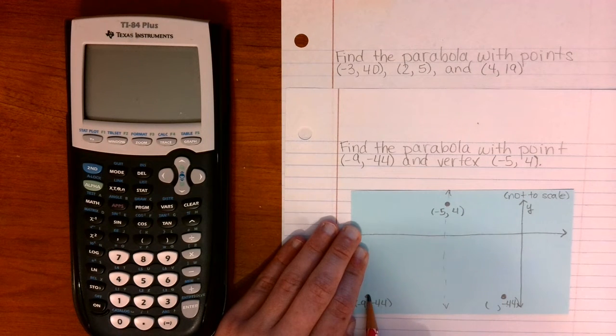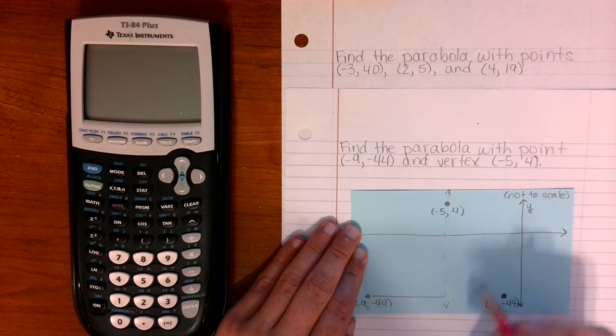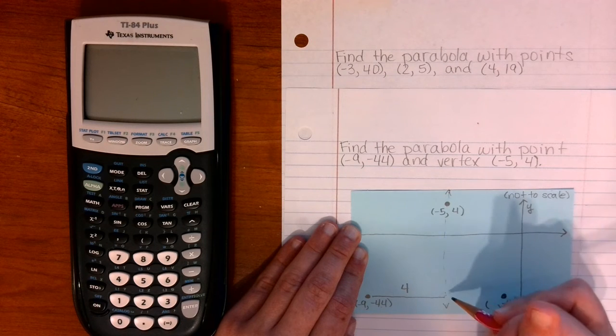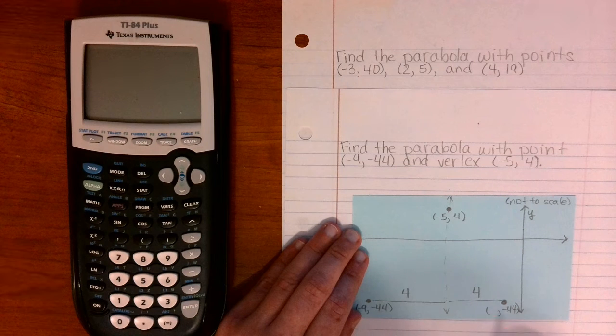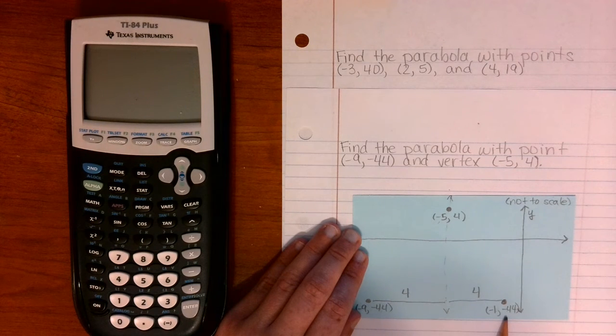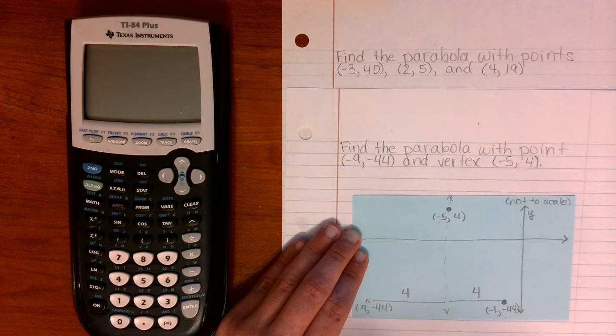The distance from this point to the vertical line would be the same distance from the vertical line to this point. The distance from this point to the vertical line is 4 units, so the distance from the vertical line to this point is also 4 units. And so the x-coordinate of this point would be -5 plus 4 or -1, and so the coordinates of this point would be -1, -44.